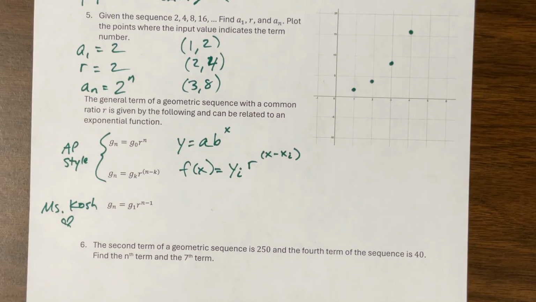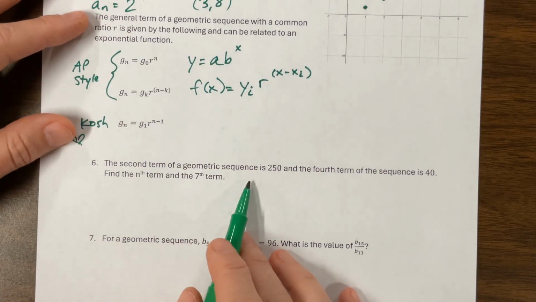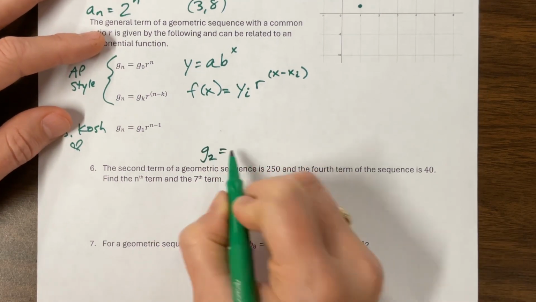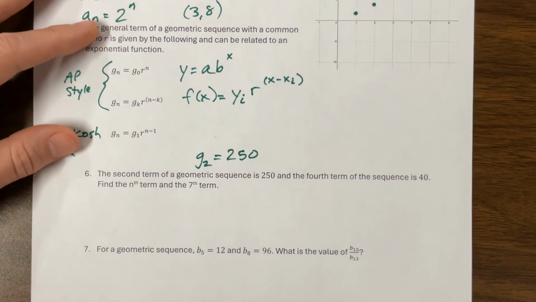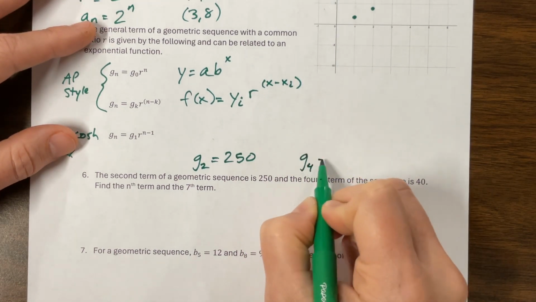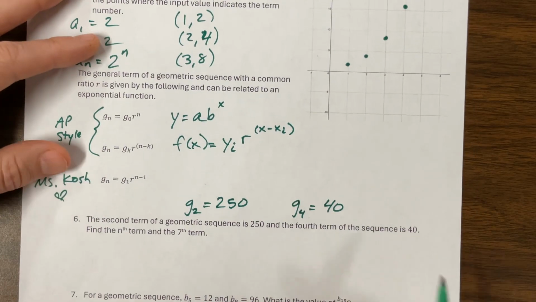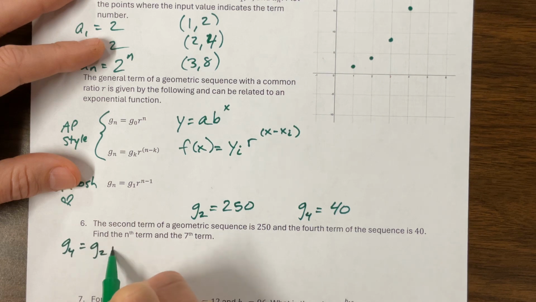Okay, let's jump in and do some problems and hope this makes a little more sense. The second term of a geometric sequence, we can call it any letter, but I keep using G for geometric, or A as a default. So G sub 2 equals 250, and the fourth term, G sub 4, equals 40. What we know is that G sub 4 is equal to G sub 2 times R squared.